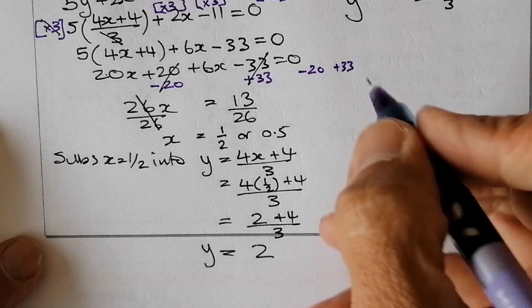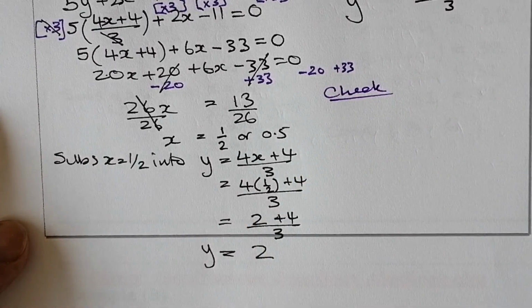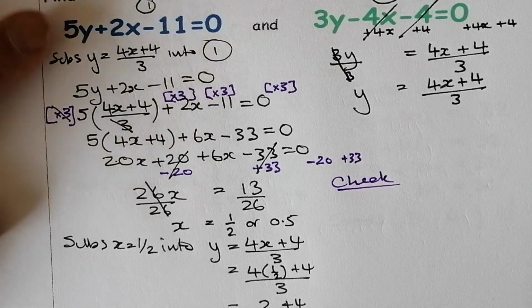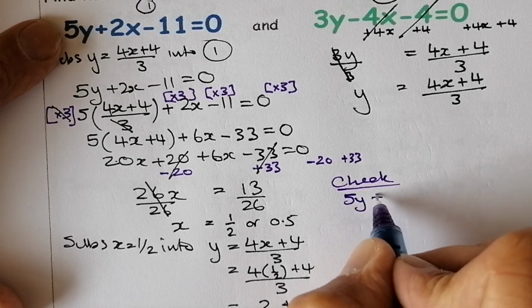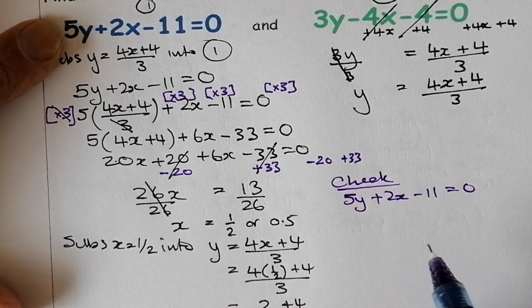Right, so I'm going to do a check. I'm going to check that out first of all and make sure that works, because that was quite a complicated question. And the way I'm going to check it is with this top equation that's here on the right hand side. So we've got 5y plus 2x take 11 equals 0. So I want this to balance to 0.